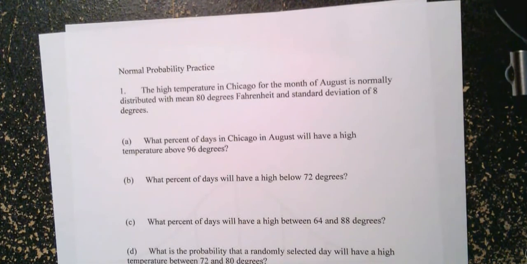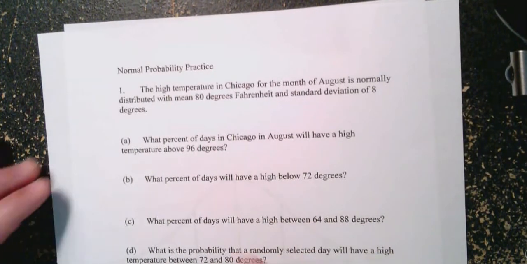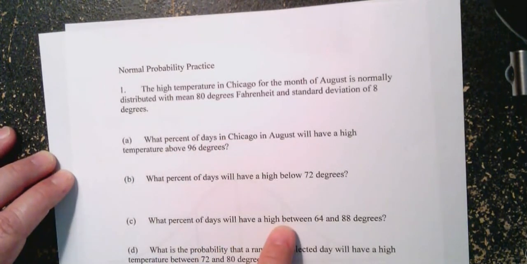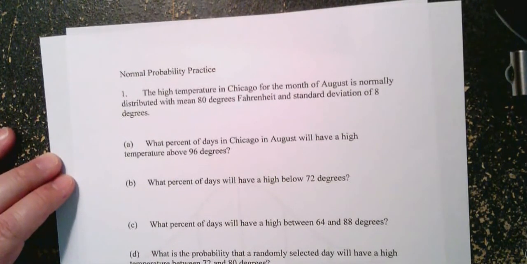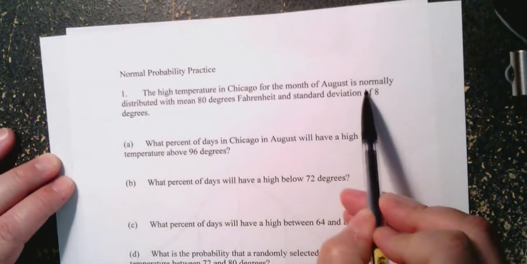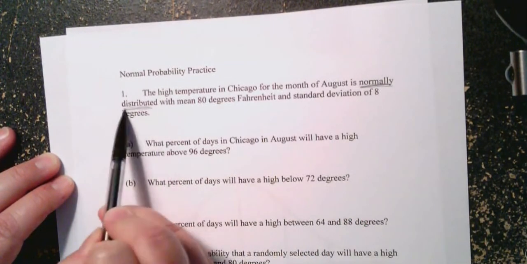It says, number one, the high temperature in Chicago for the month of August is normally distributed with mean 80 degrees Fahrenheit and standard deviation of 8 degrees. And then it asks me a bunch of questions about how many days in August are going to have a high temperature above 96, what percent of days have a high temperature below 72, what about between 64 and 88. So it's just asking me a variety of questions about how the temperatures are supposed to work in August in Chicago. And the key thing it tells me here is that they are normally distributed.